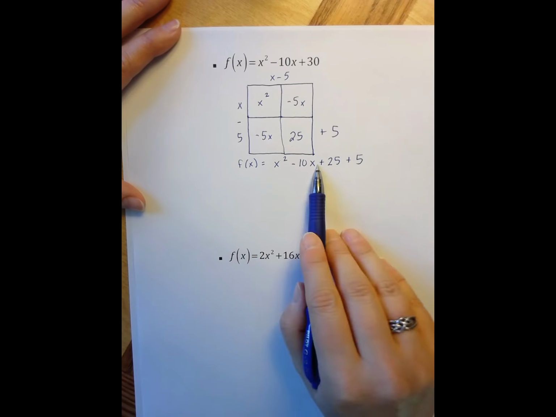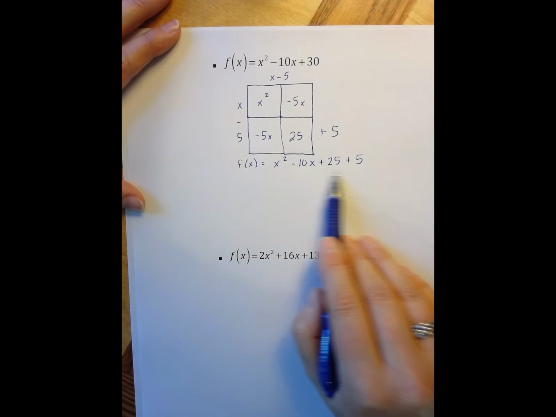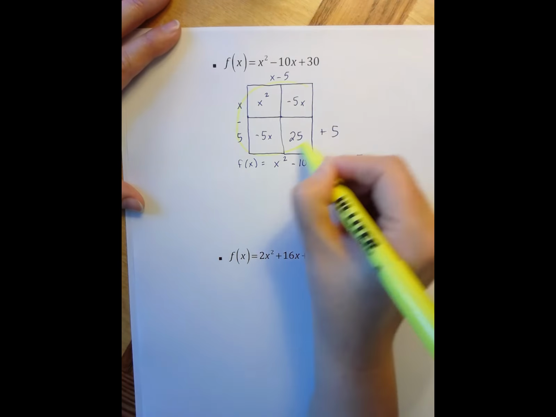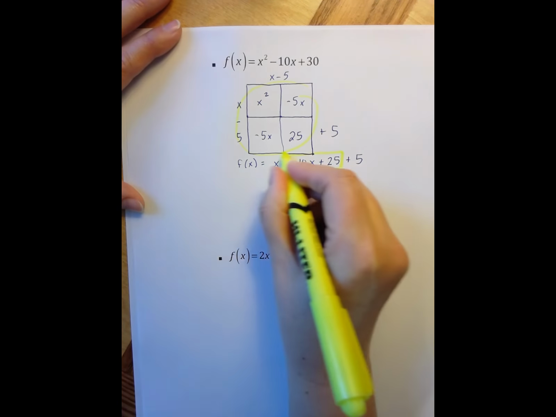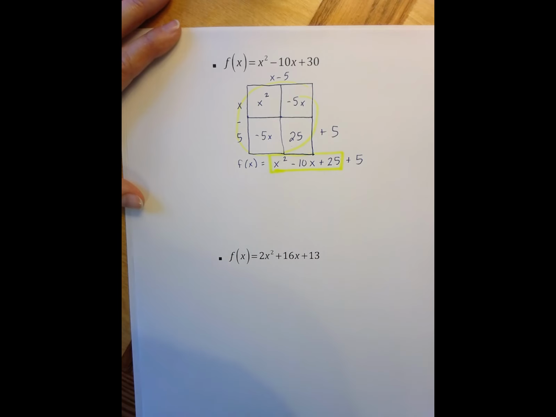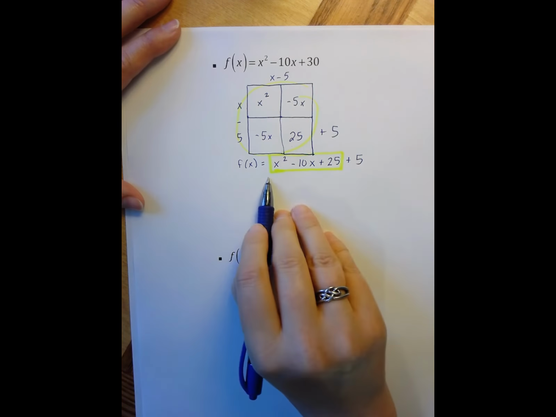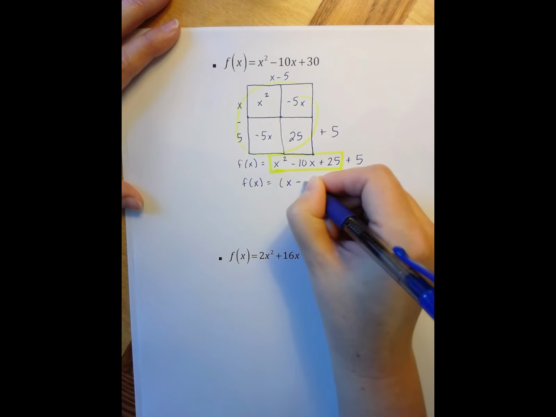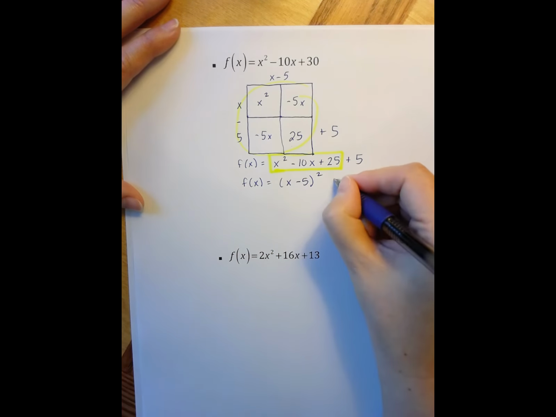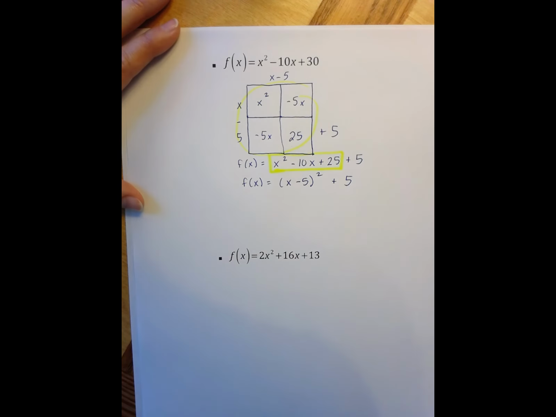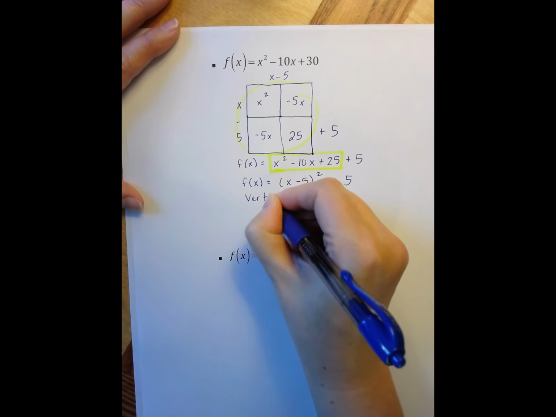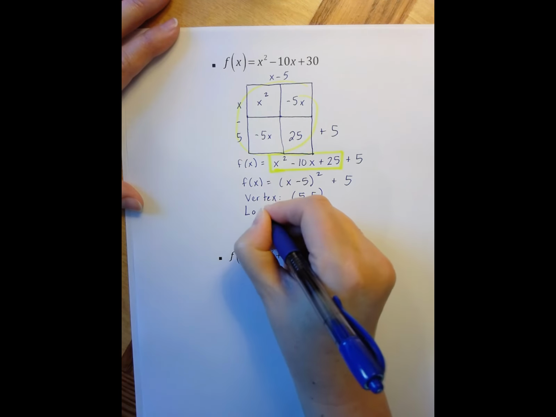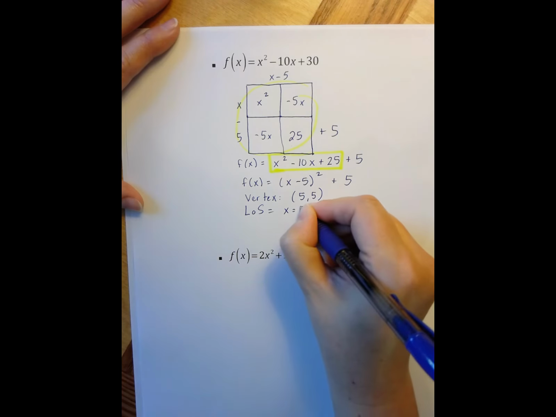So by just rewriting it, I've rewritten it in a really special way, because this is now represented right there, which means I can now rewrite the part that I've highlighted in that box as a perfect square binomial, x minus 5 squared. And then I still have this plus 5. So my vertex is 5 comma 5. My line of symmetry is x equals 5.